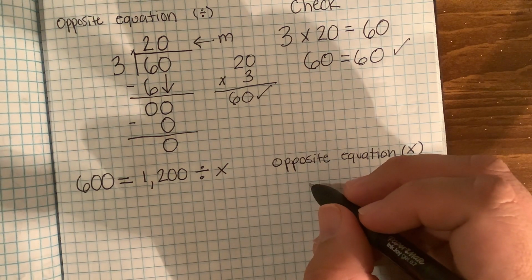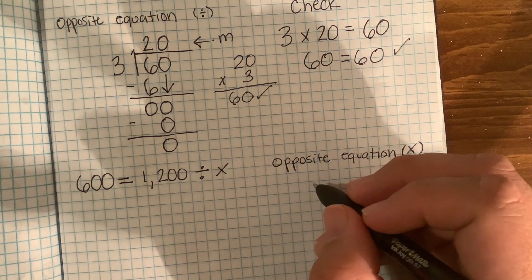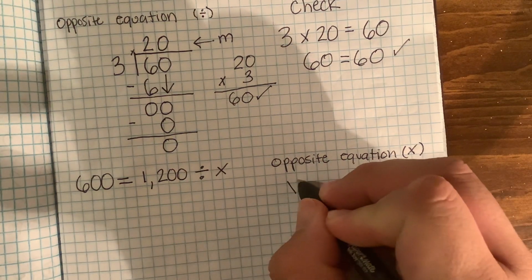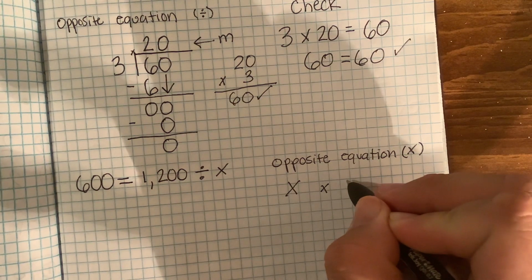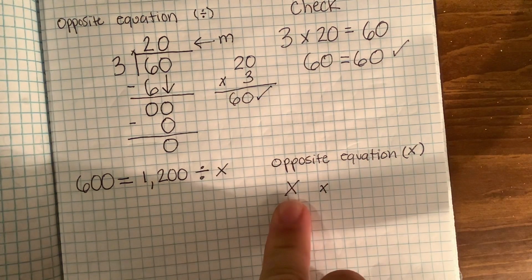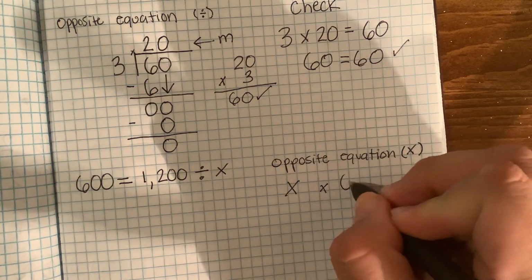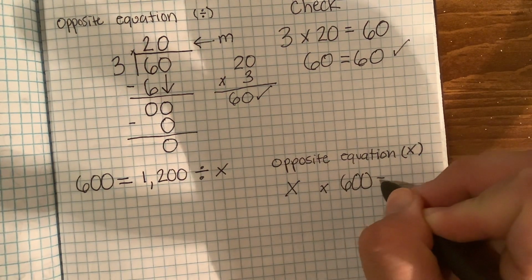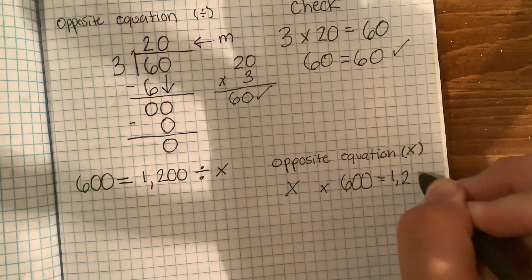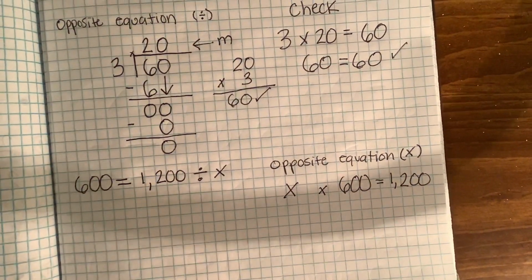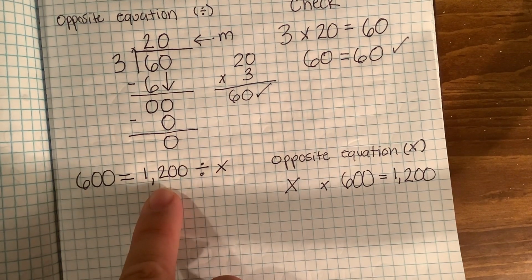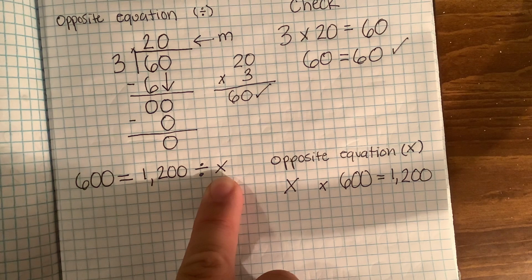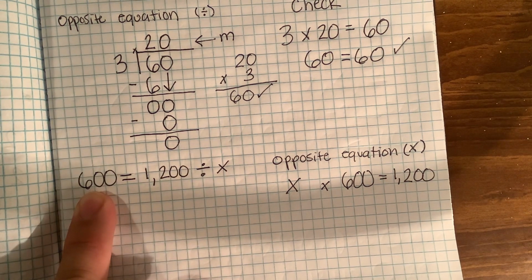X times something to get 1,200. Okay? X times... No, my bad. We're going to multiply x times 600 to get 1,200. There we go. My mistake. So again, our dividend is 1,200. Our divisor is x. And our answer or quotient is 600.